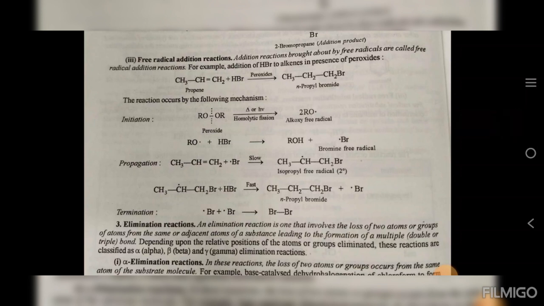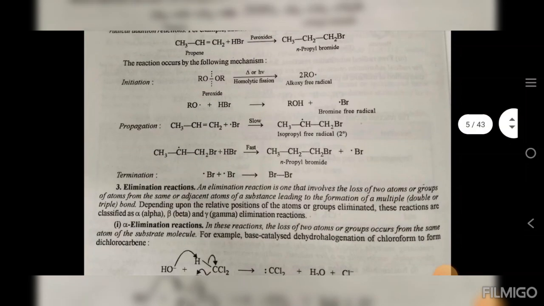Free radical addition reactions. Addition reactions brought about by free radicals are called free radical addition reactions. For example, addition of HBr to alkenes in presence of peroxides, propene and propyl bromide. The reaction occurs by the following mechanism: initiation, propagation, termination, peroxide, alkoxy free radical.